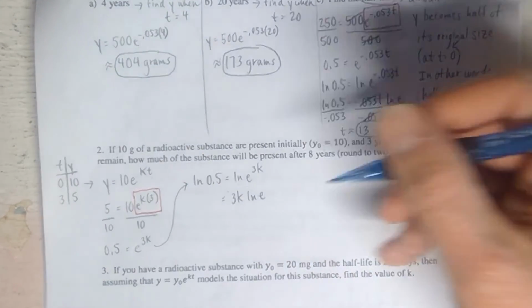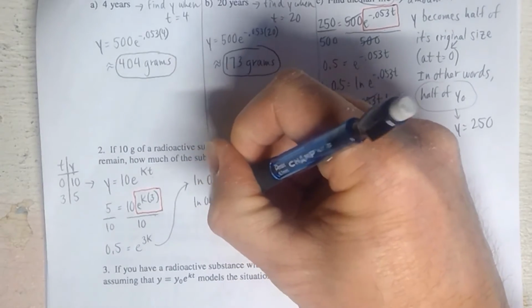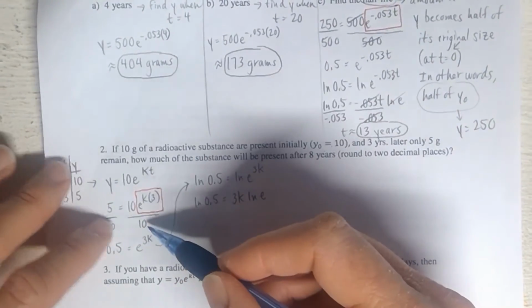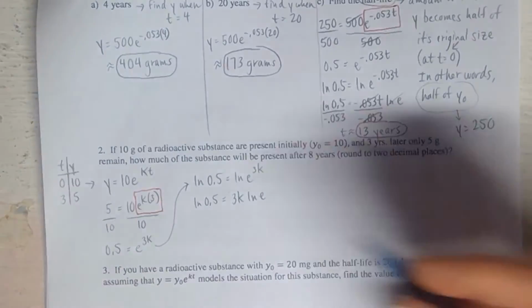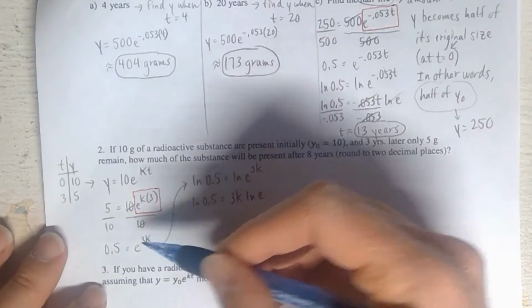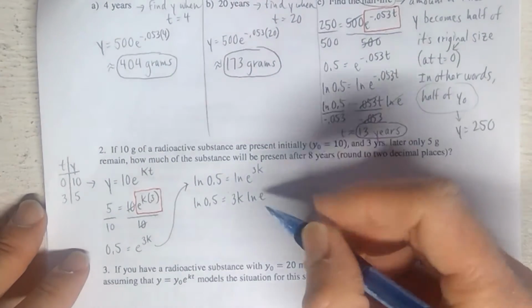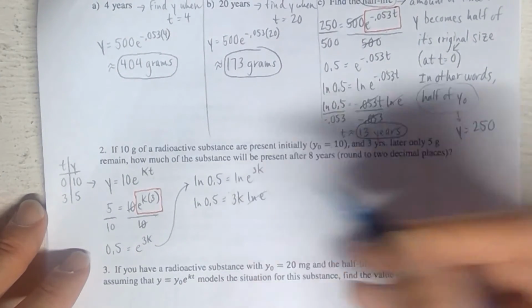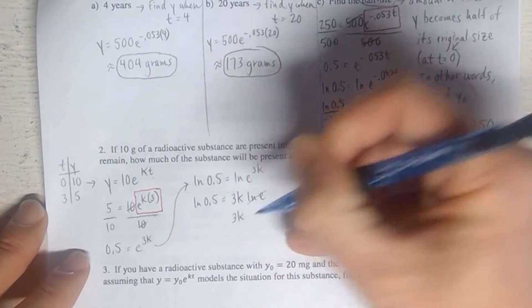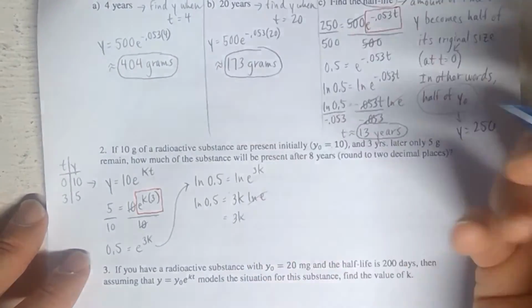And you're only able to do that if you, first of all, divide out the 10. So don't forget to divide out that 10 first to get the base and the exponent by itself. But remember, ln of e is equal to 1. 3k times 1 is just 3k, and so that's why I just canceled out the ln e.